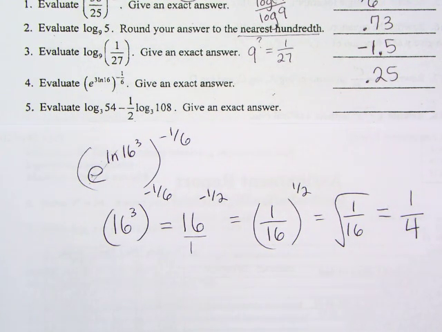All right, let's try 5. Number 5 on a calculator with the change base theorem, and then we'll talk about 5. You know, what would we do, or what would our thought process look like without a calculator?